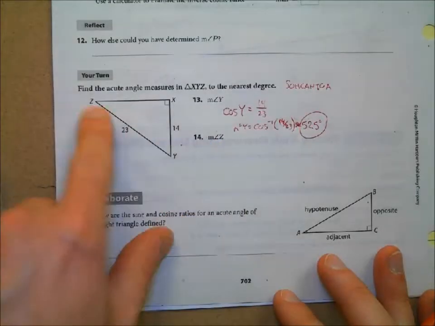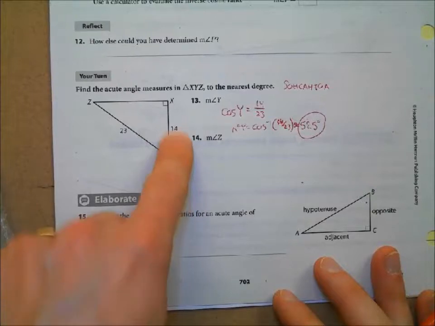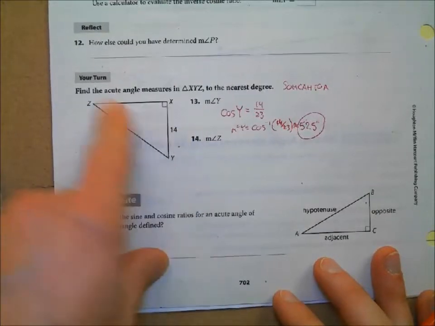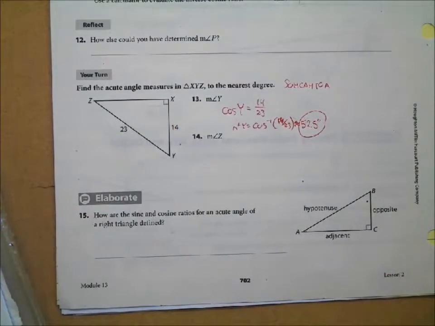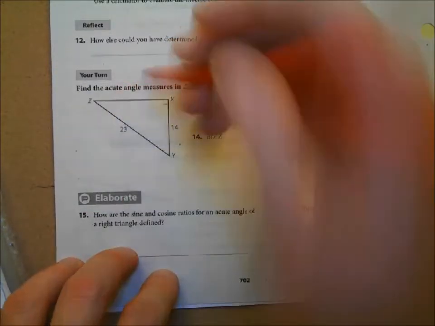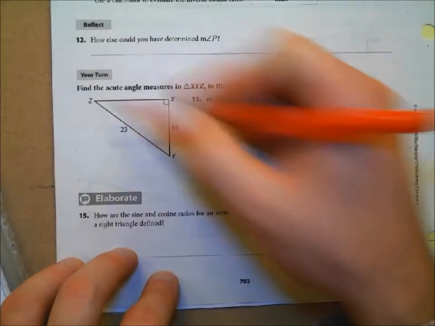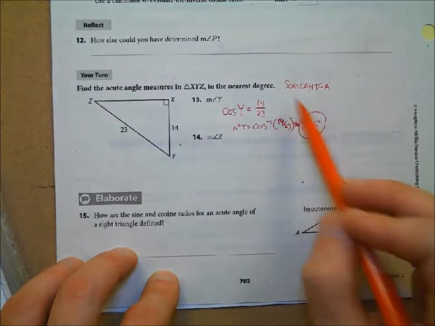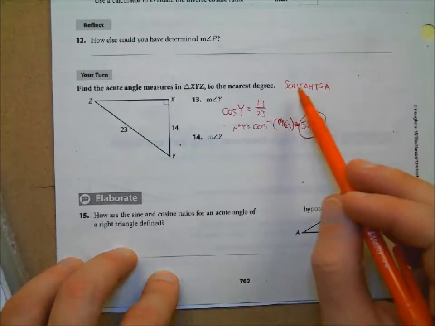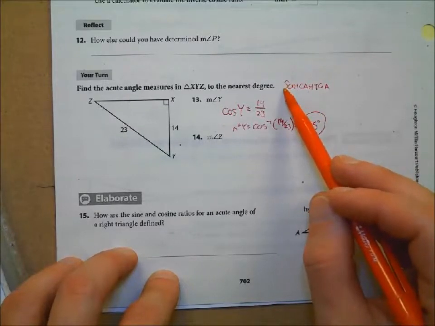If we want to find angle z, this side right here, 14, is that the opposite leg, adjacent leg, or the hypotenuse to angle z? Opposite leg. Very good. 23 is the opposite leg, adjacent leg, or hypotenuse of the right triangle? Correct. So we have the opposite leg, we have the hypotenuse. So what trig ratio here uses opposite leg and hypotenuse? The O and the H. So opposite O, hypotenuse H, it's sine. Do you see it there?